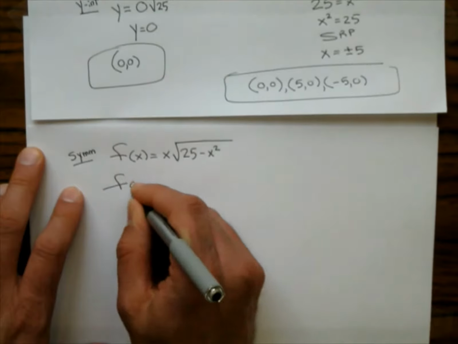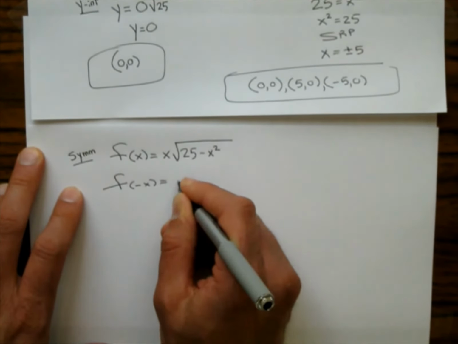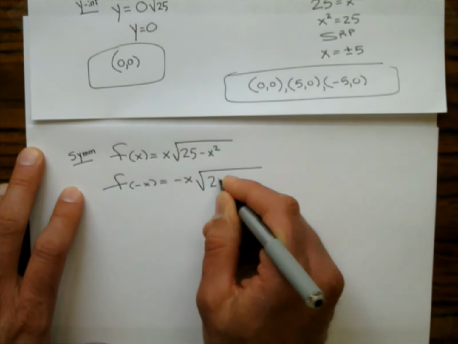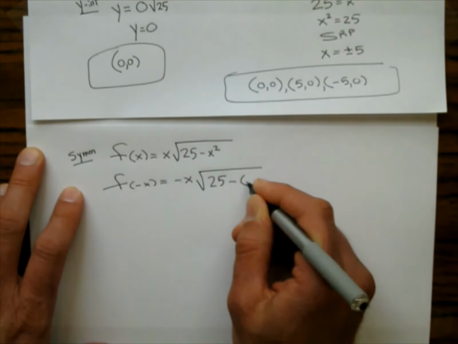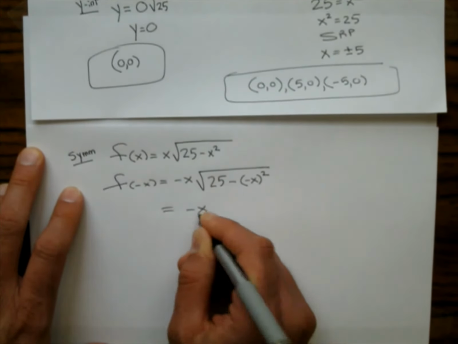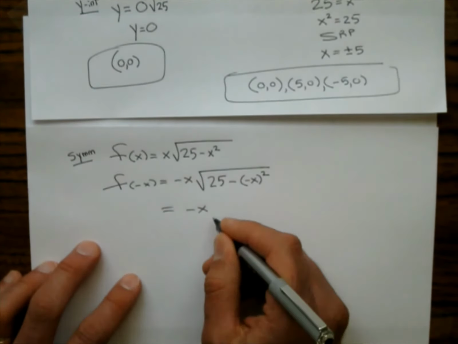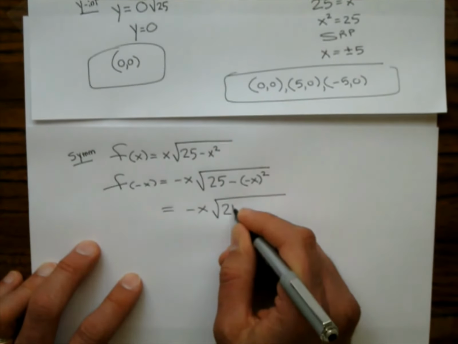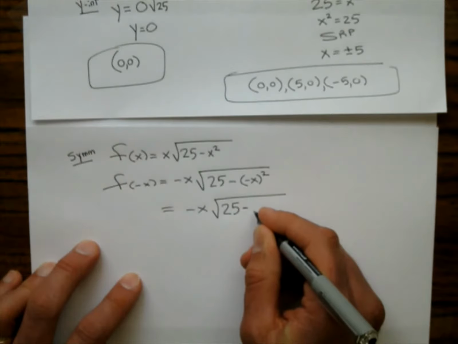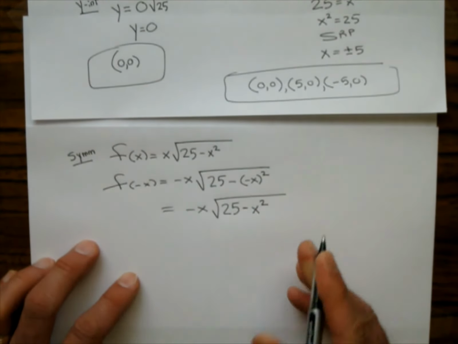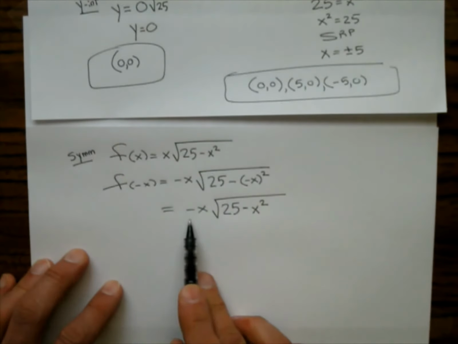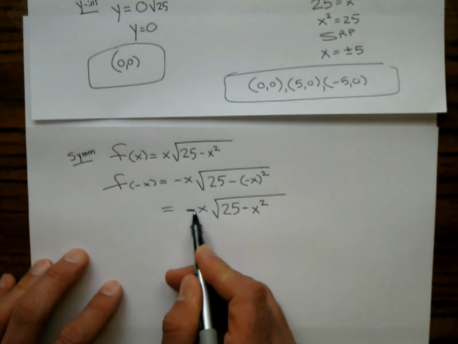I'm going to plug a negative x in, and I end up getting negative x, and then we have the square root of 25 minus negative x squared. So this is negative x, and then this is really 25, that minus is still there, and then you have negative x times negative x, which is positive x squared. The question is, did I get exactly the same function? And the answer is no, because there's a negative here.